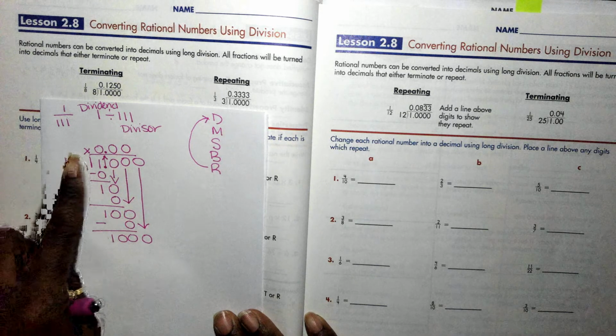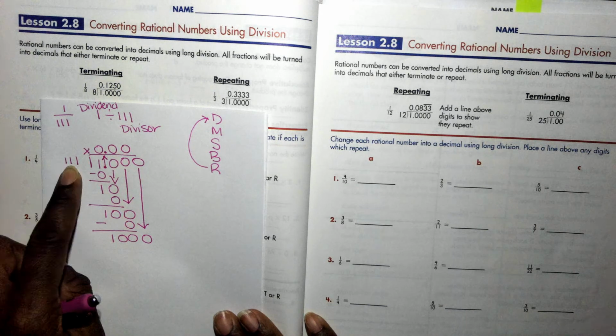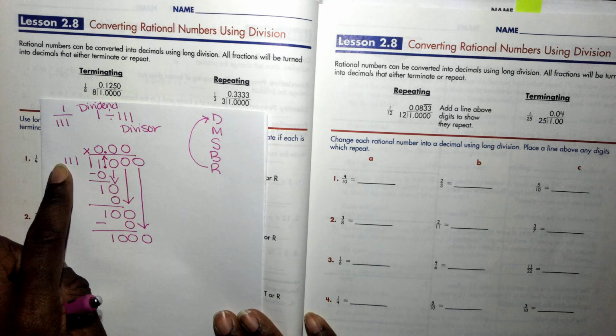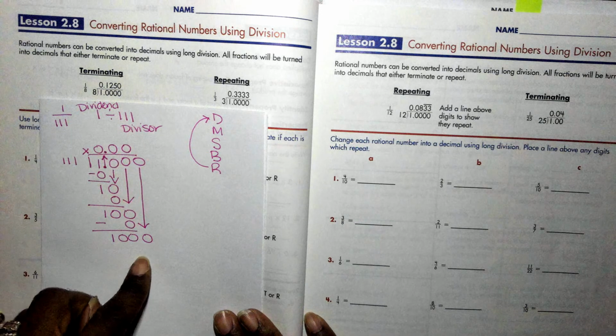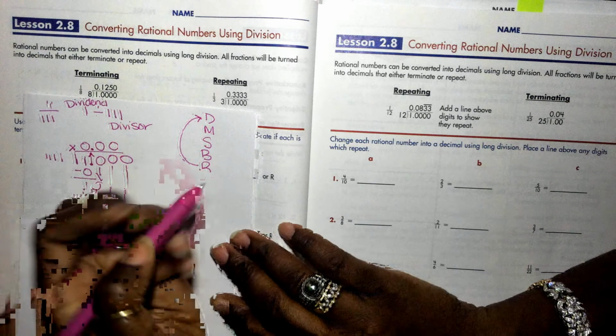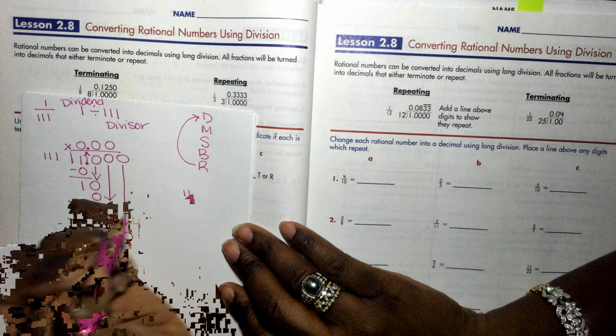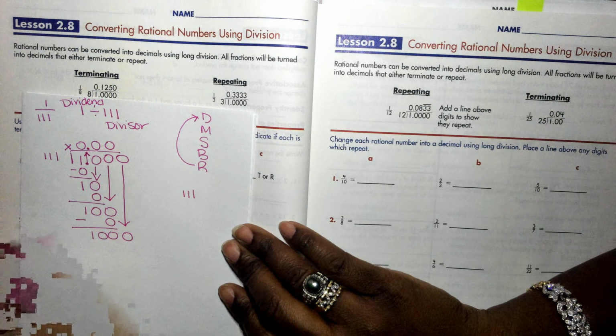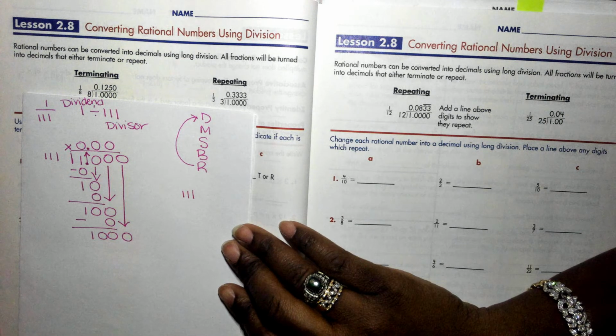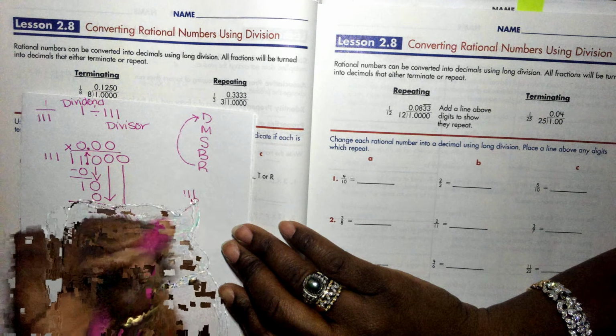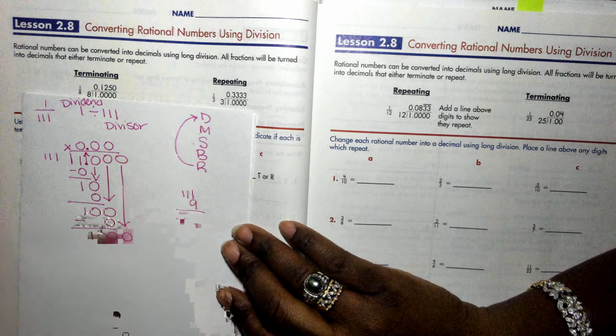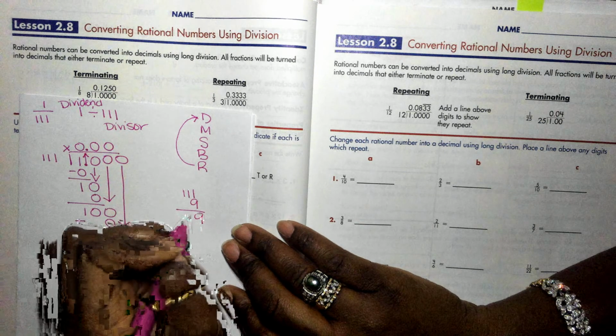Well, if we round this to the nearest 100, it would be 100, and we know that 100 times 10 would give us 1,000. So let's try 111 times 9. Okay, and so we're going to have 9, 9, 9.